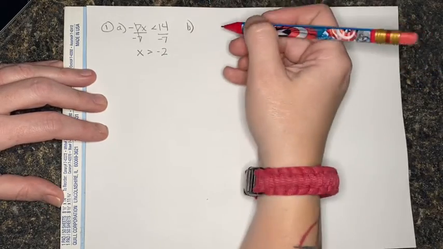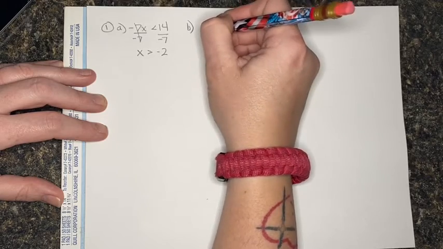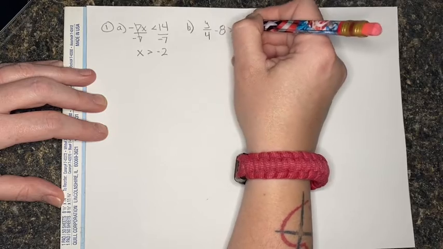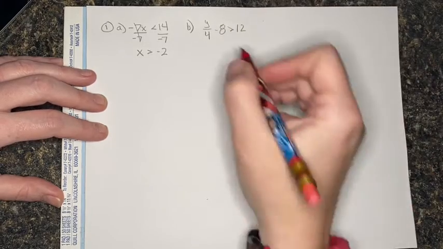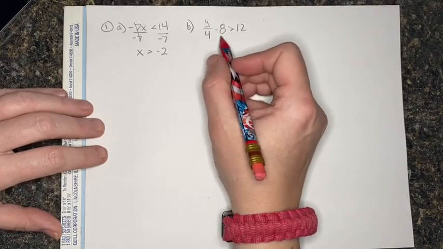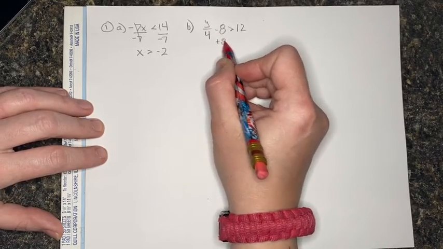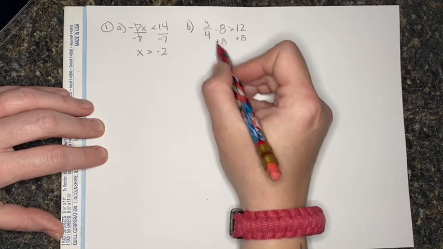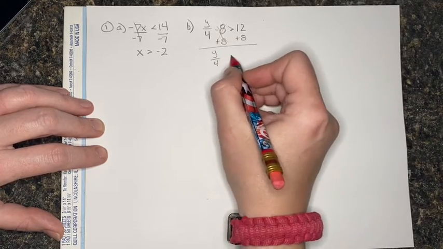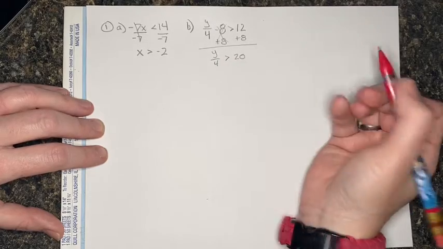Let's look at part B of this question. Y over 4 minus 8 is greater than 12. All right, again, we're going to solve one step at a time. We need to get our y by itself. First, we're going to start by adding 8 to both sides, the opposite of what's being done, right? So they cancel out. So now we have y over 4 is greater than 20, right?